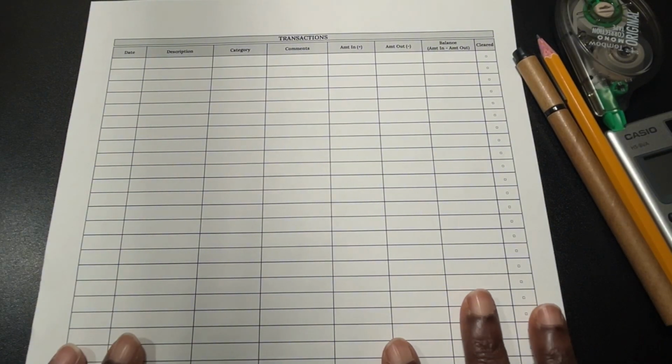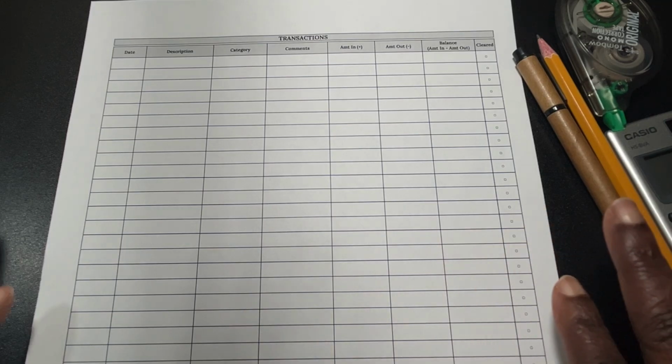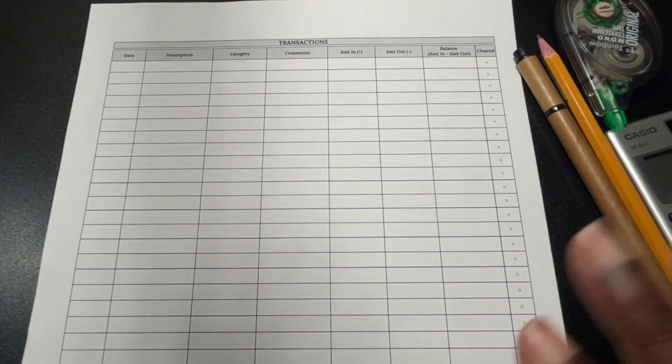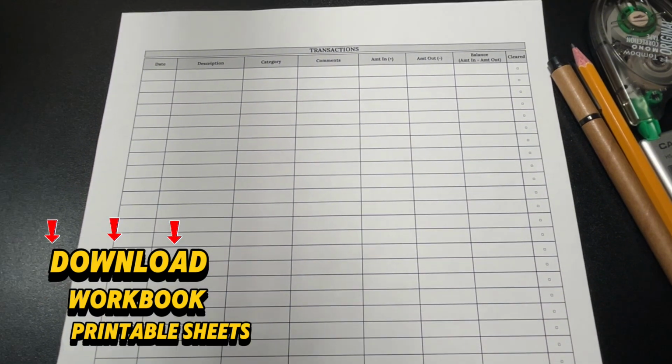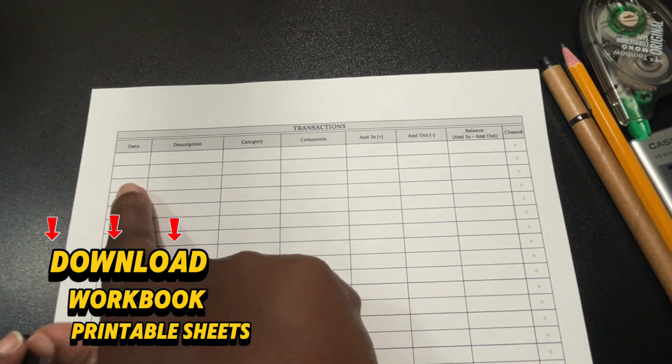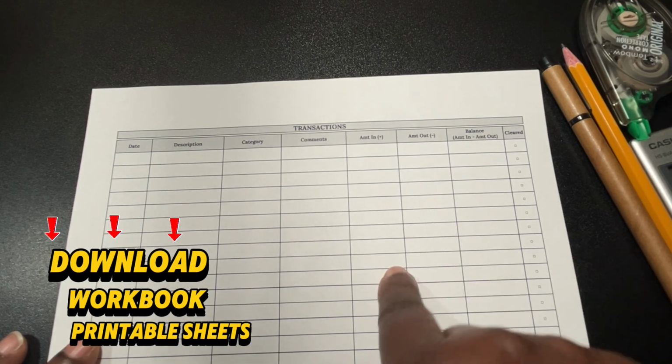So keep on watching. Okay, so this is the transactions log. And I know for some, you may not find this valuable, which is fine. This system is customizable. Use the sheets based on your life and what is going to work for you. I suggest that you download the printable. You can also download the workbook as well. So I'm going to go through and just talk about the header in the transactions log.